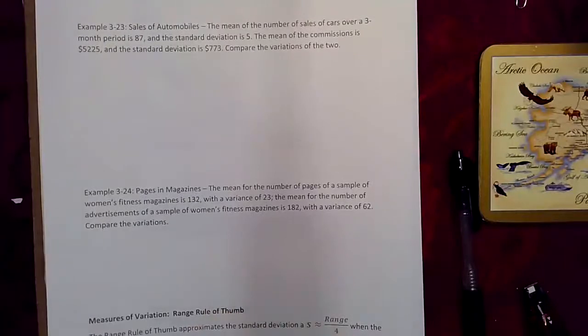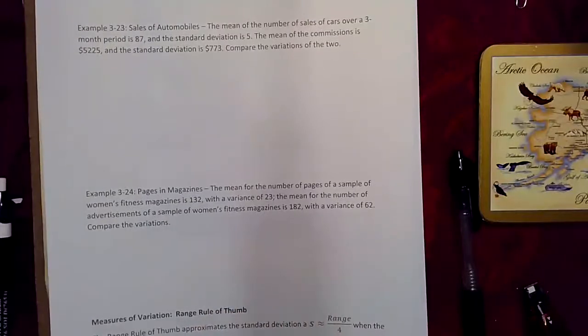Sales of automobiles. The mean of the number of sales of cars over a 3-month period is 87. The standard deviation is 5.